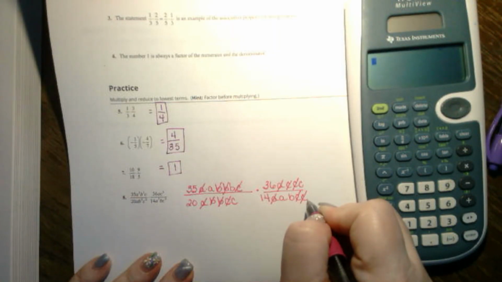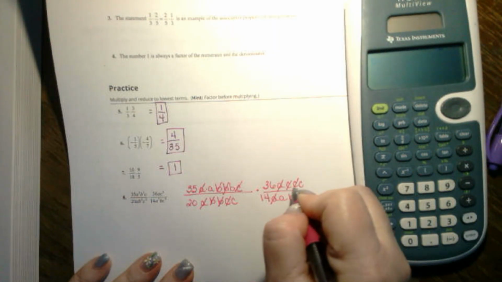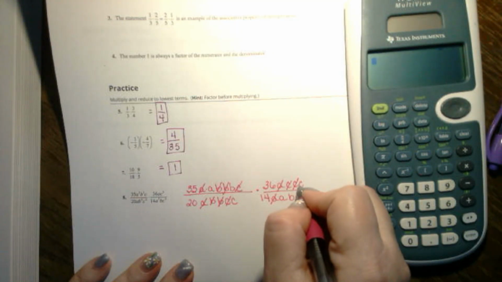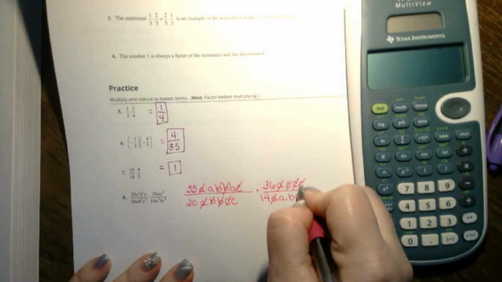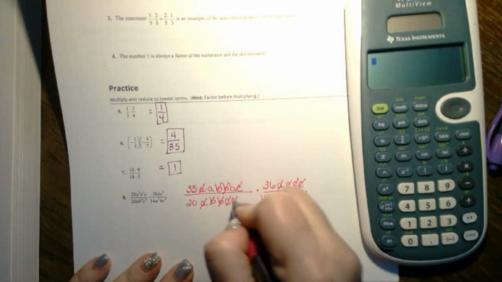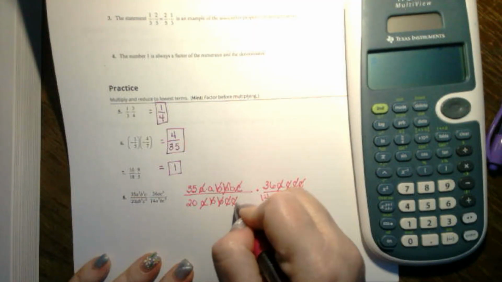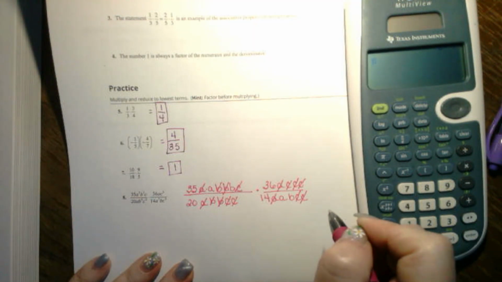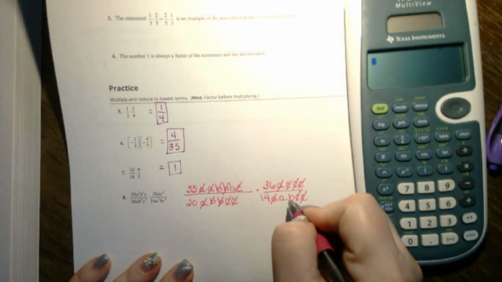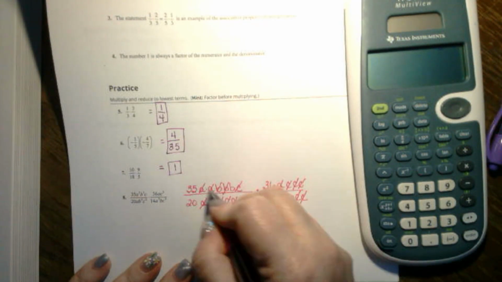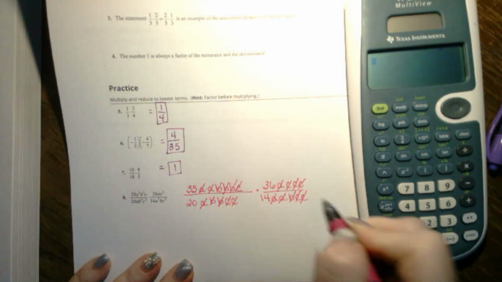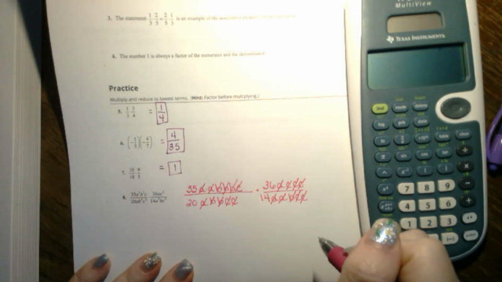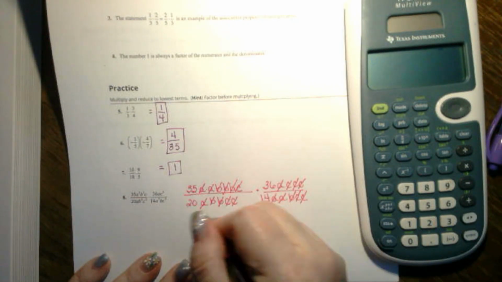But we have something else. Anything ever on top with anything ever on the bottom gets to cancel out. That c can cancel out with that c because one's on top and one's on bottom. This a can cancel out with that a, and this b can cancel out with that b, for the same reason. So eventually you just end up with the numbers.